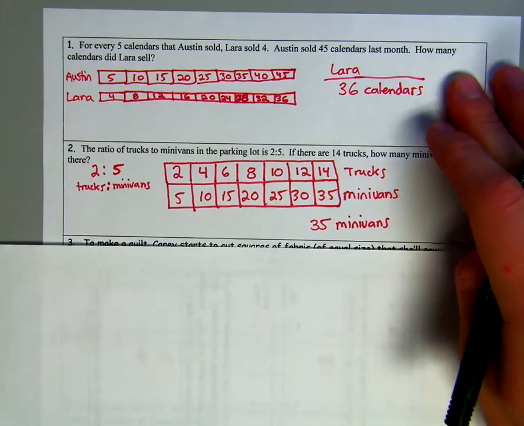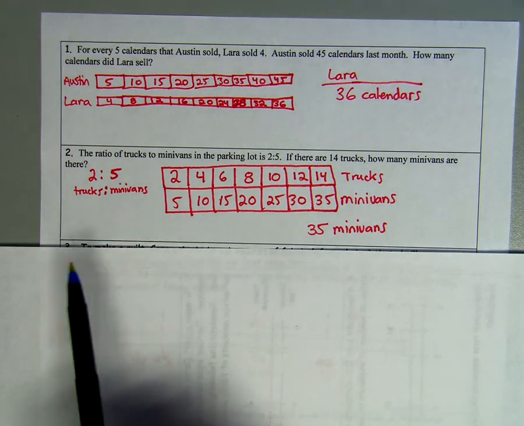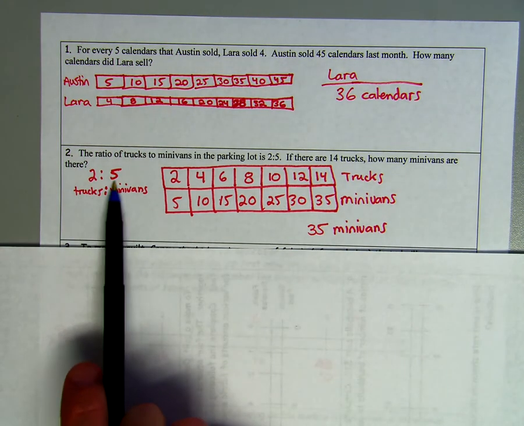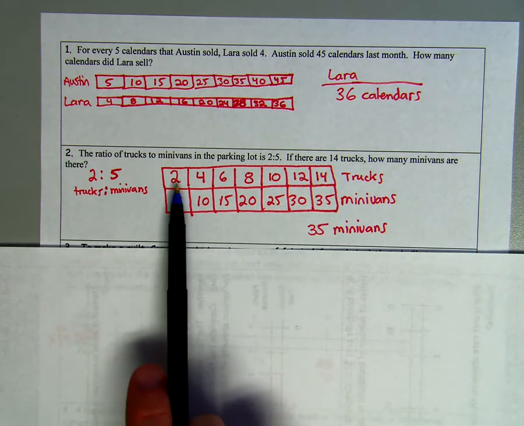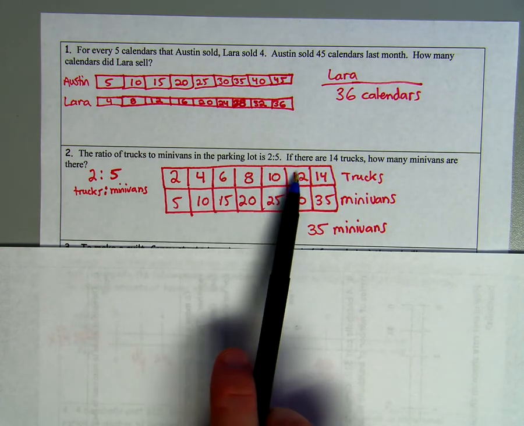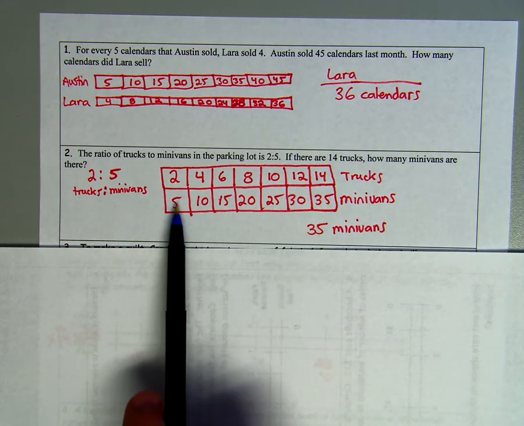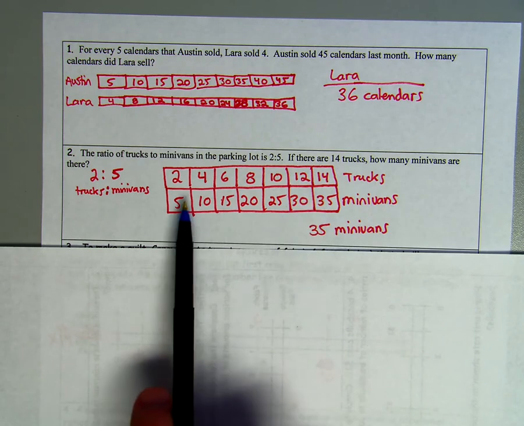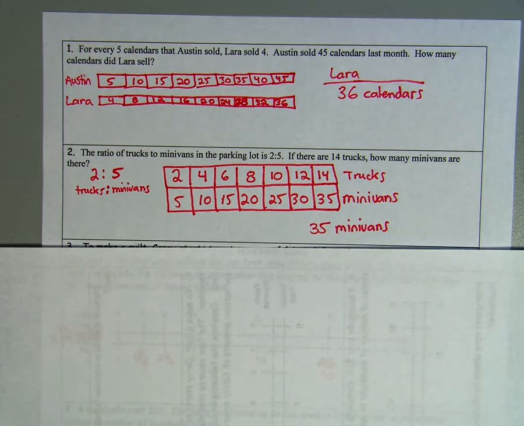Number 2, the ratio of trucks to minivans in the parking lot is 2 to 5. If there are 14 trucks, how many minivans are there? So I have my ratio here of for every 2 trucks, there are 5 minivans. And I know there's 14 total trucks. So 2, 4, 6, 8, 10, 12, 14. I have 7 boxes there, which means I'm going to have 7 boxes of minivans, but I'm going to count by 5s. 5, 10, 15, 20, 25, 30, 35. 35 minivans is my answer.